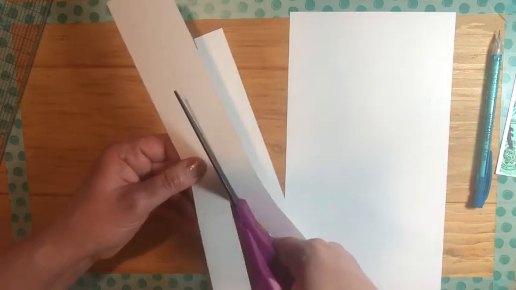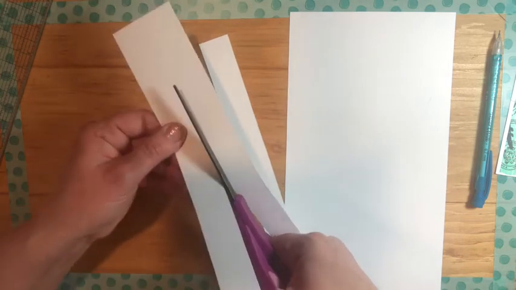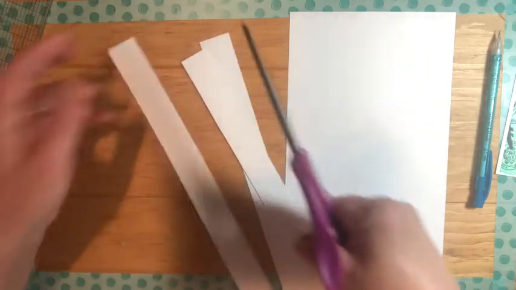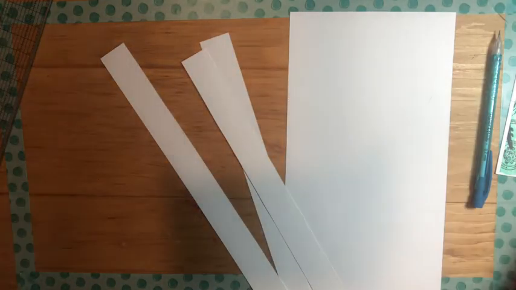Now, if it's not your paper cutter, if it belongs to an adult in your house, please ask for help, because they are very dangerous. They can chop your finger right off.